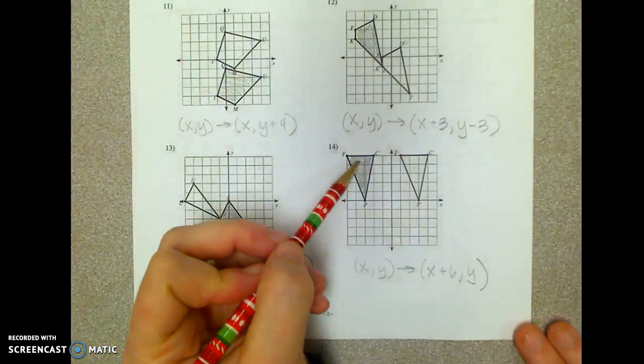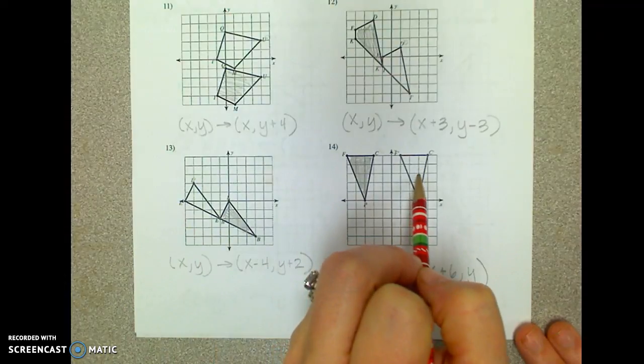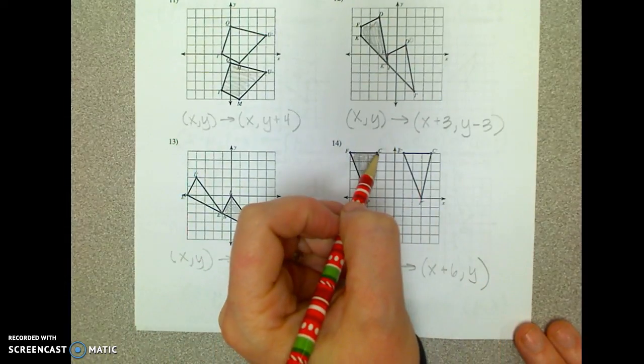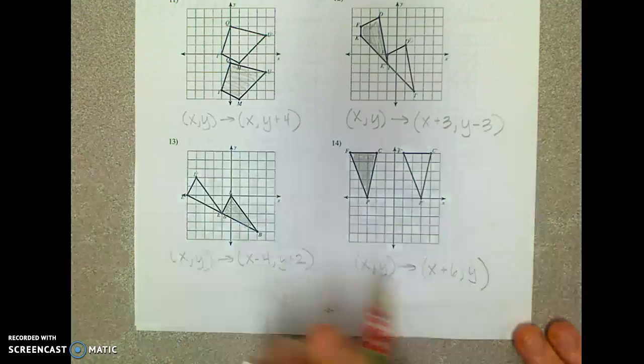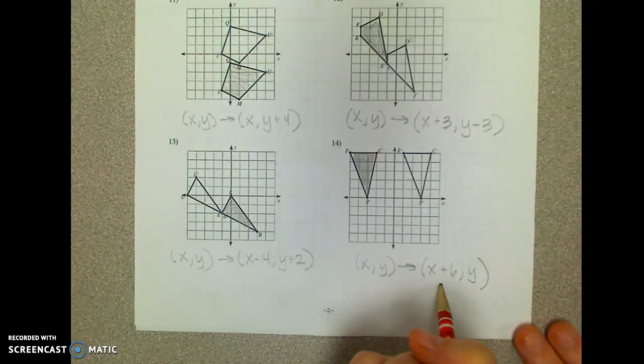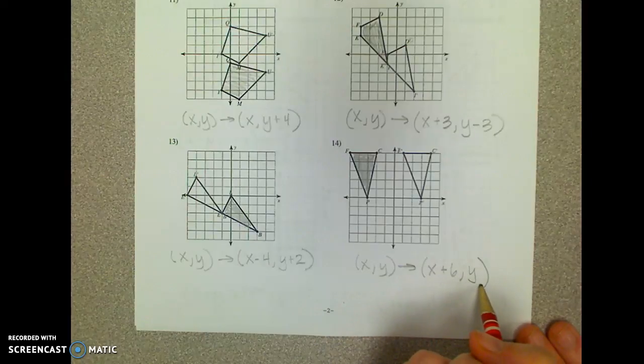Okay, you start with this image and you slide over here. So each point is moving 6 units to the right. That means X is increasing by 6. Y is not changing. It's not going up or down at all. So you would just write X plus 6, Y.